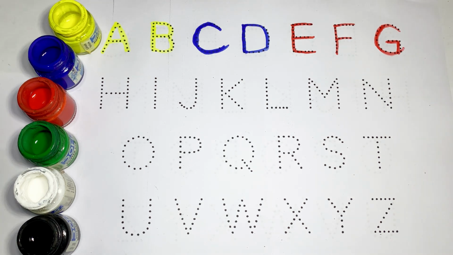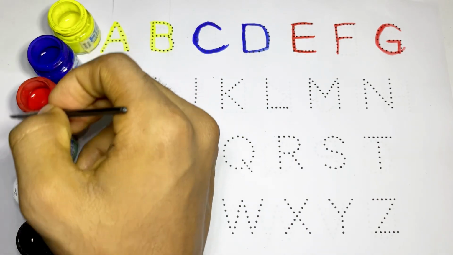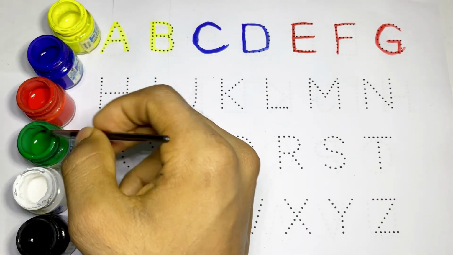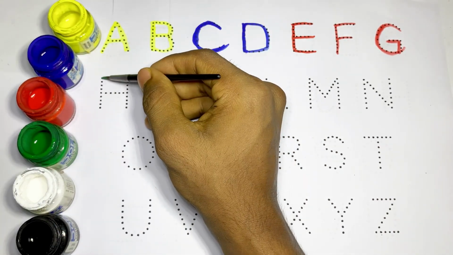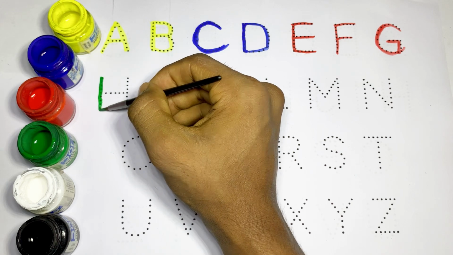Red color. Kids, now draw H. H for hand, H for helicopter, the alphabets of H, and use green color. Green color.